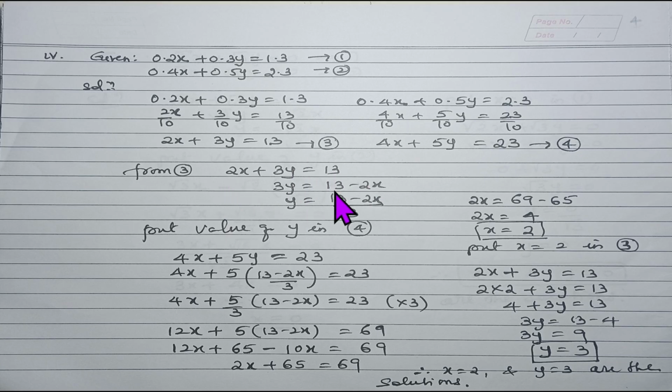From this find the value of y. So 3y is equal to, transferring 2x to the right side, we get minus 2x, that is 13 minus 2x. So y is equal to (13 minus 2x) by 3. Put the value of y in equation number 4. So 4x plus 5y equal to 23, put the value of y here, that is 5 in the bracket (13 minus 2x) by 3 equal to 23. Now 3 is there in the denominator here, so multiply by 3. So here it becomes 4 into 3 is 12x, 3 gets cancelled, 5 into the bracket 13 minus 2x is equal to 60. The 23 into 3 becomes 69.